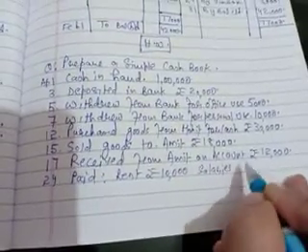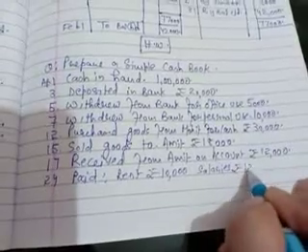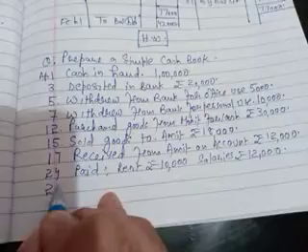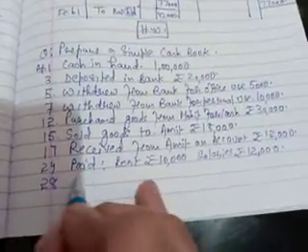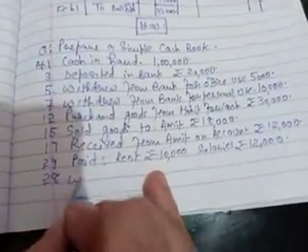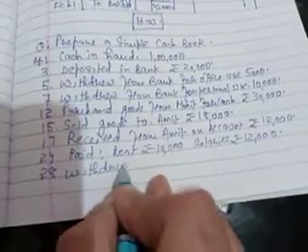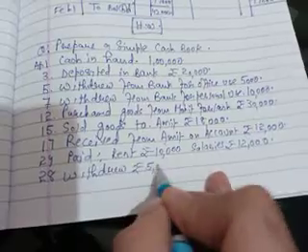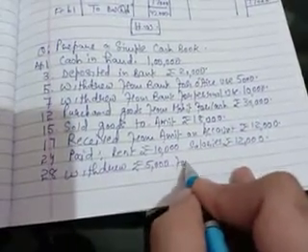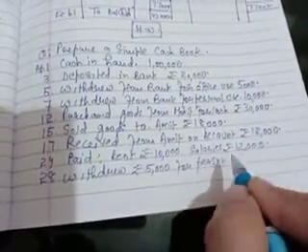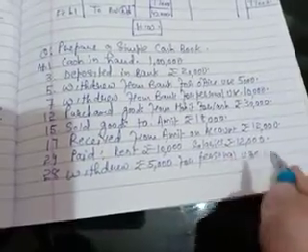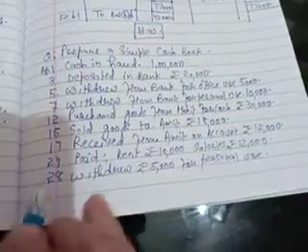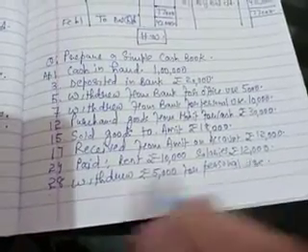Salaries rupees 12,000. 28th, withdrew rupees 5,000 for personal use. It's not bank. Withdrew rupees 5,000 for personal use. That means it has been withdrawn in cash.